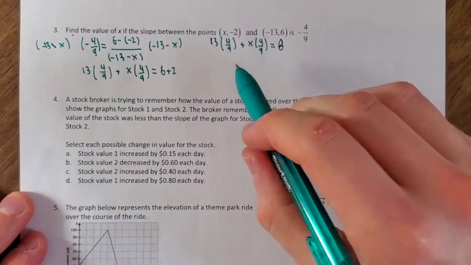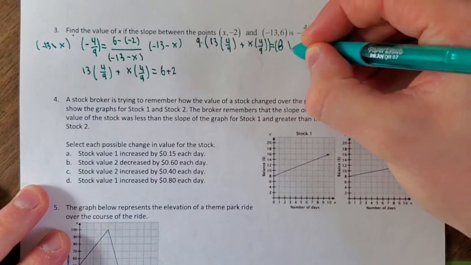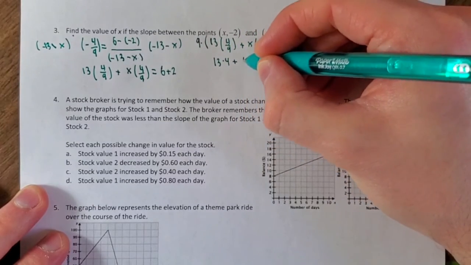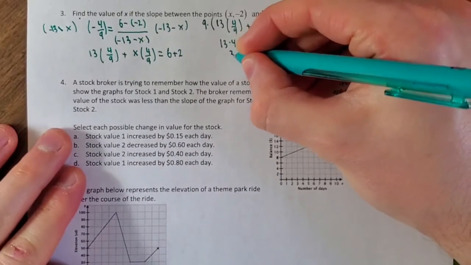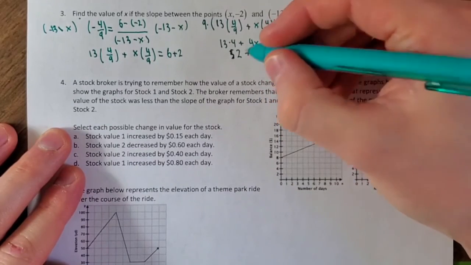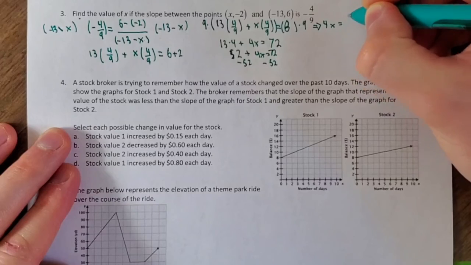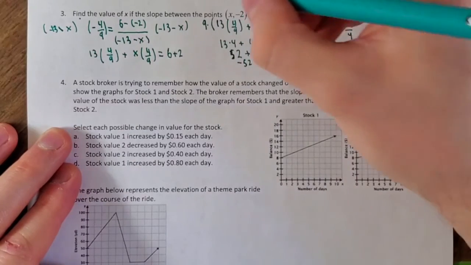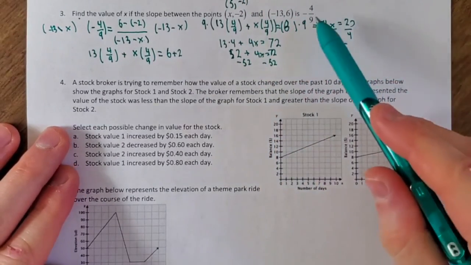So now if I want to get rid of these ninths, I'm going to multiply everything by 9 to make this a little easier for us to solve. So we'll have 13 times 4 plus 4x is equal to 9 times 8, which is 72. So now we'll have 52 plus 4x is equal to 72. And when we subtract 52 from both sides, we'll get 4x is equal to 20. Then we'll divide everything by 4 and have x is equal to 5. So our original point here was in fact 5, negative 2, which when paired with this point, will result in that slope of negative 4/9.